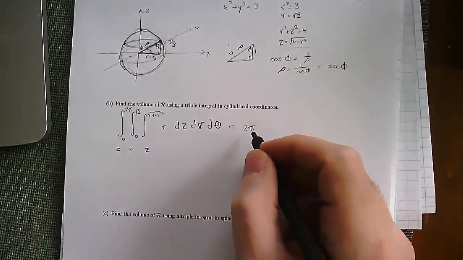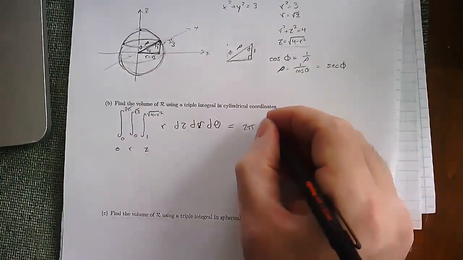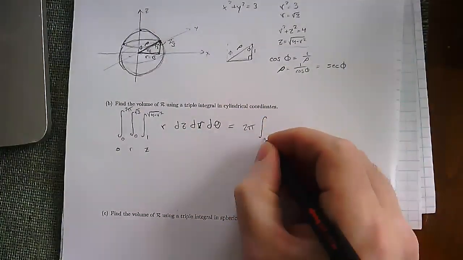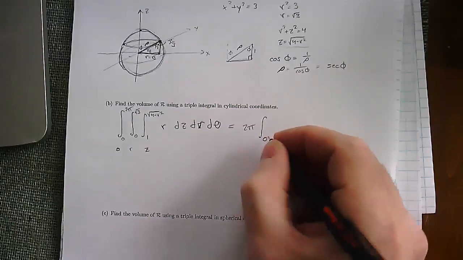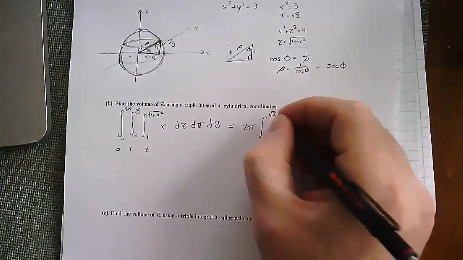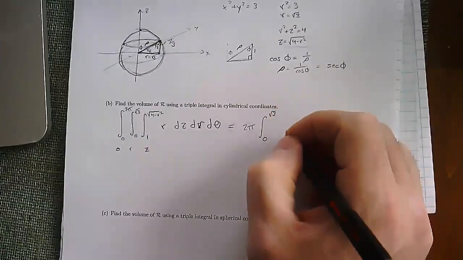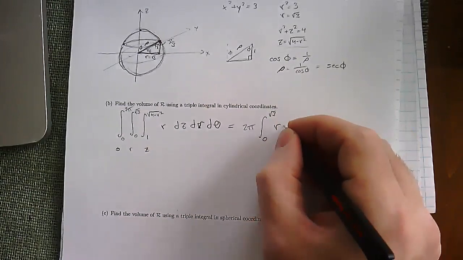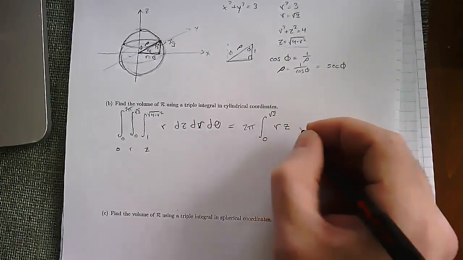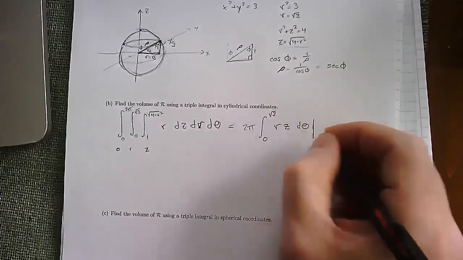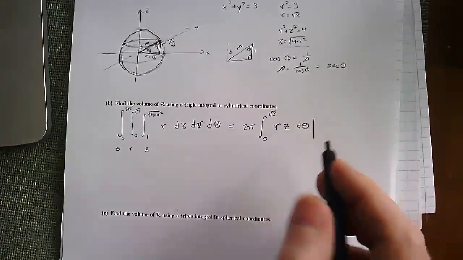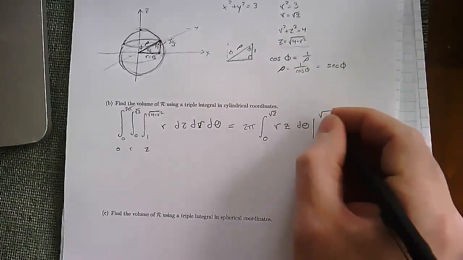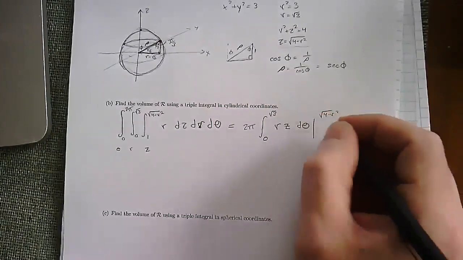So again, the theta integral, not very interesting. I'll just give us a 2 pi on the outside. I'm going to wait to evaluate my integral for r. And then let's take a look at what's happening to z. We have an r dz dr d theta, so we still have an r times z times d theta. And then the endpoints for z are going to be square root of 4 minus r squared and 1.